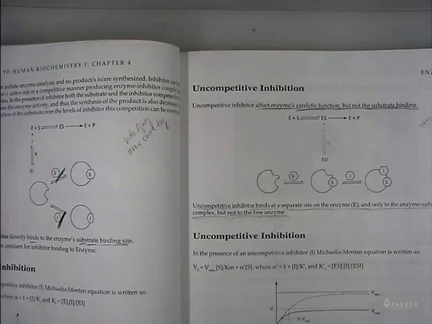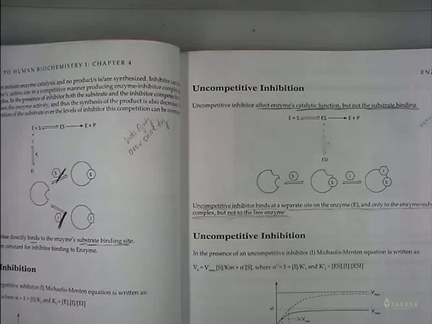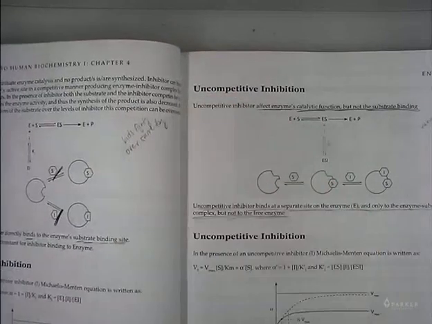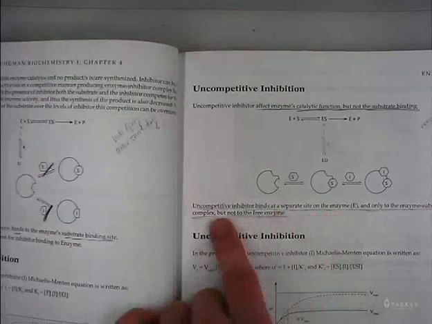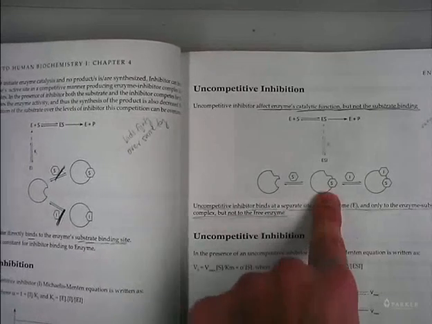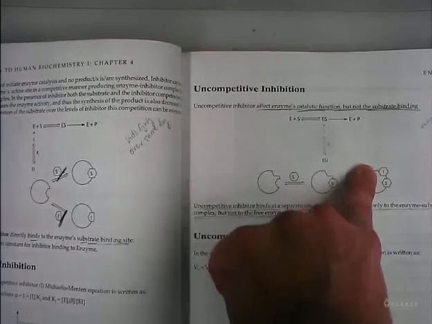So that'd be like you're playing Xbox, and then your brother comes in and smashes the Xbox. Or if you're on your computer, you turn it on, you can log on, but then someone hacks your computer and turns it off. That would be uncompetitive, right? There's no competition for that active site. But what's important to know is that the substrate binds first, and then the inhibitor binds.